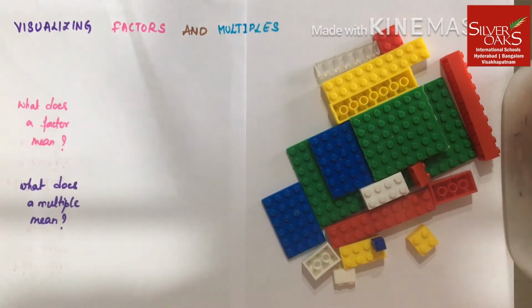Good morning, students. Today's class is all about factors and multiples. To be very specific, it is all about visualizing factors and multiples.